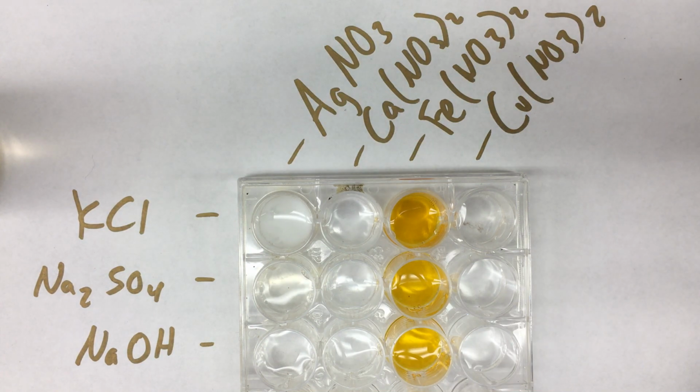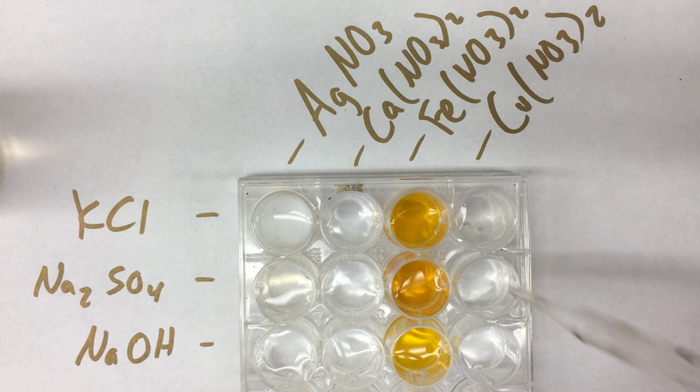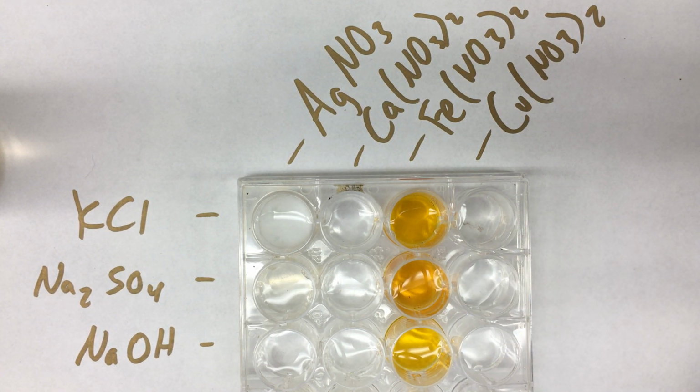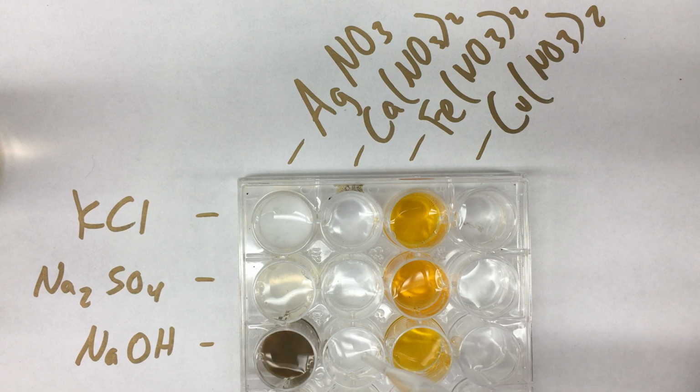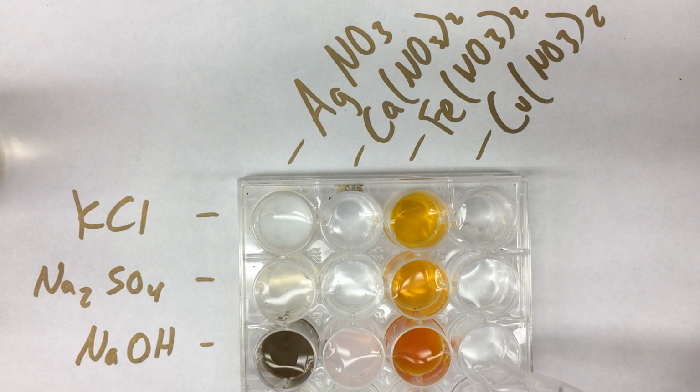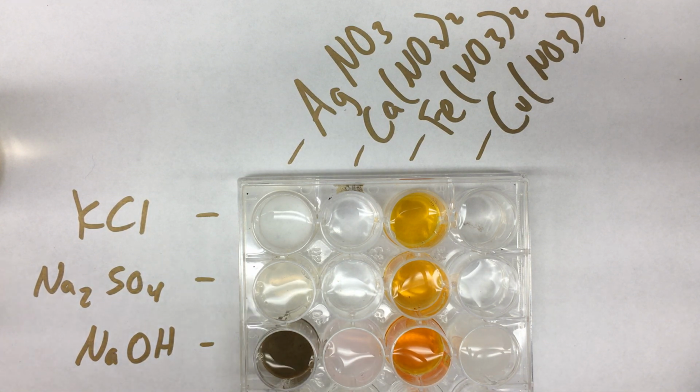This is the sodium sulfate. Some sodium sulfate going in each of the four of this row. And then finally sodium hydroxide. So sodium hydroxide goes in each of the wells, some here, some here, some here, and some here. A little bit more. So you should notice some definite changes that have taken place.